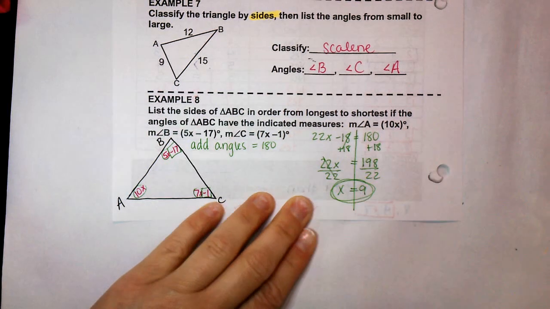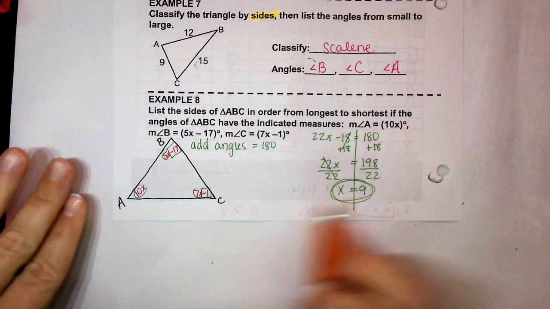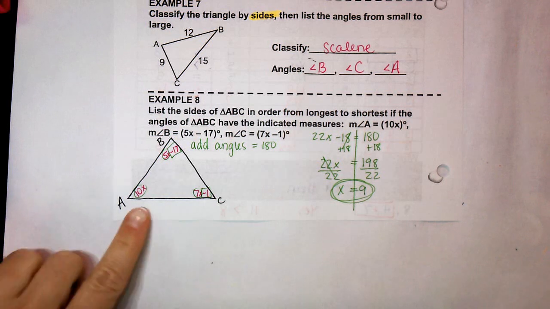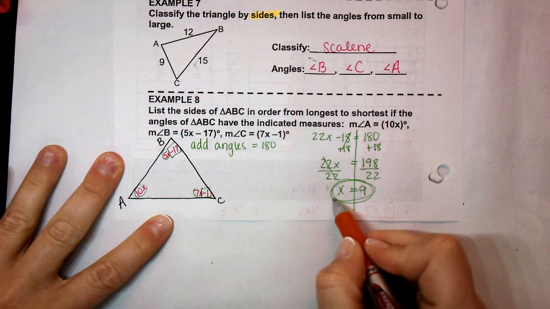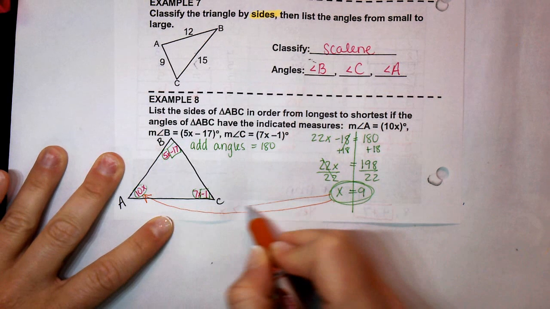All right. That is not what they wanted, but we're closer. We can plug it in. Yes, I do have to find angle measures. So for me, it's easier just to plug them all in so I can look at the measures. So I'm taking this x and I'm going to plug it into every single angle I have.